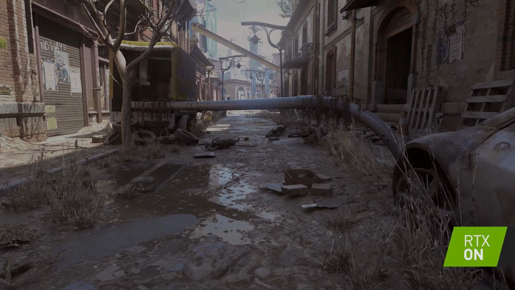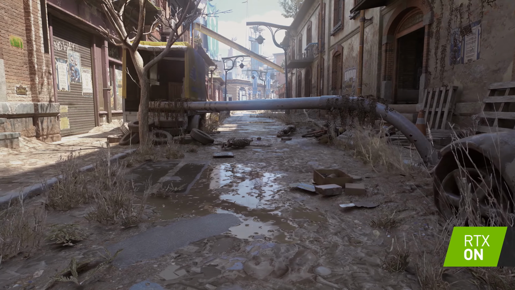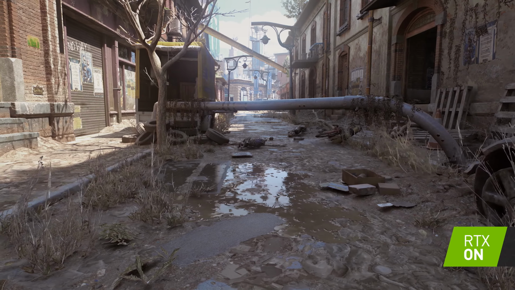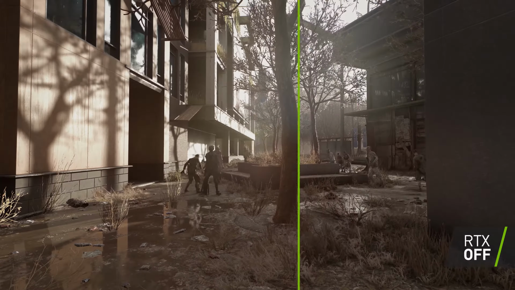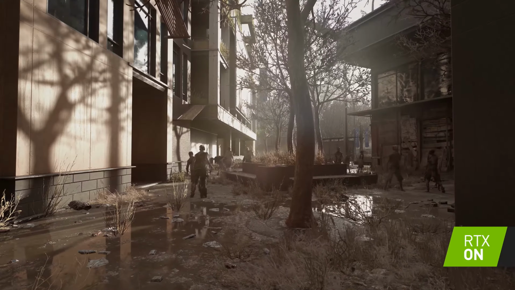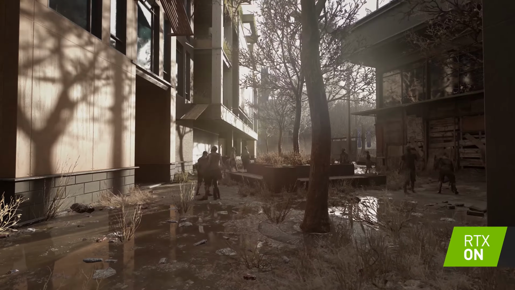This is the result of applying global illumination and specular reflections. The building on the left reflects sunlight, while the puddle shows us exact and stable reflections of other buildings. All the details of the post-apocalyptic setting are reflected in the windows and water. The experience is completed by the play of light and shadow on the building's facade.